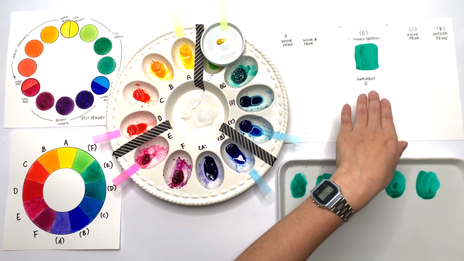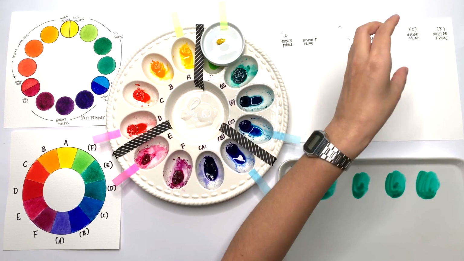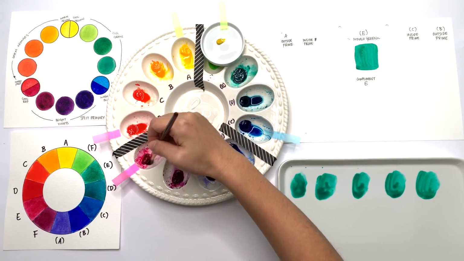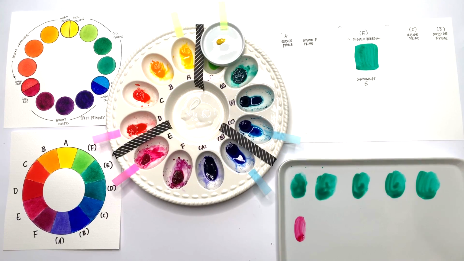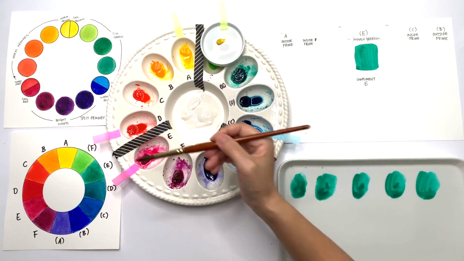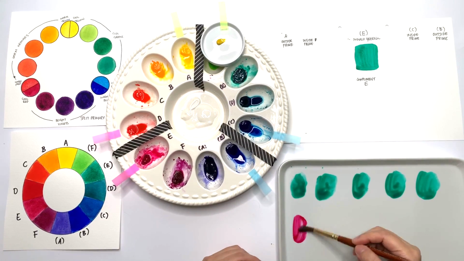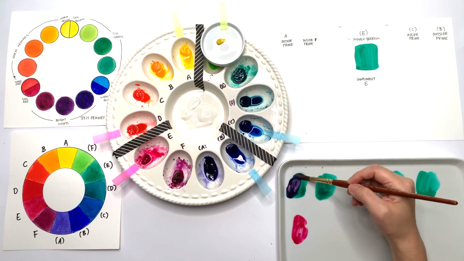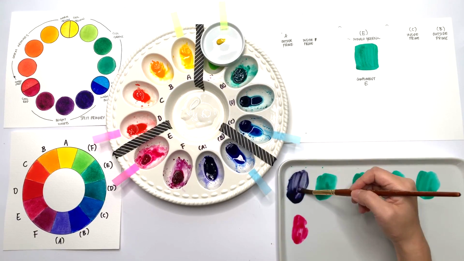So we have the phthalo green, and in the last episode we talked about using the complementary color to mute this color down. So let's do that. That's the first thing you could do to your own color when you come to mix colors. And we know from that episode what this is going to do is mute the color down, and it's a great way of creating shadow colors for whatever object you're painting.